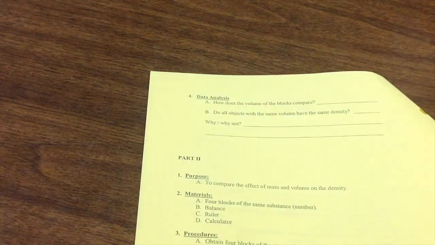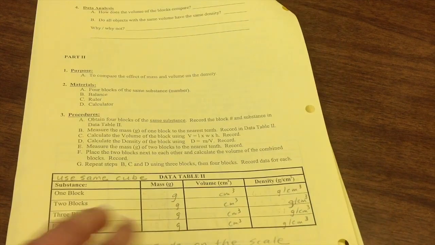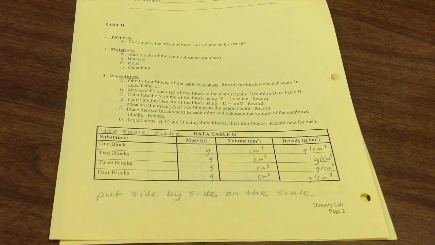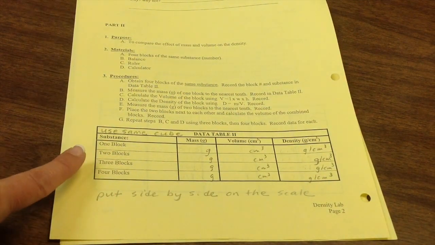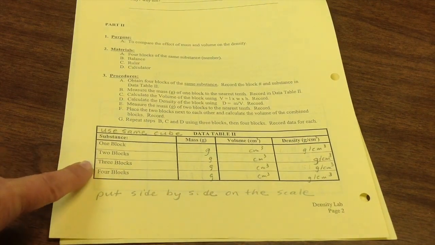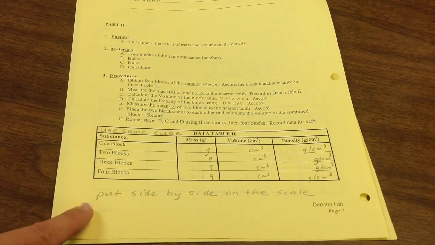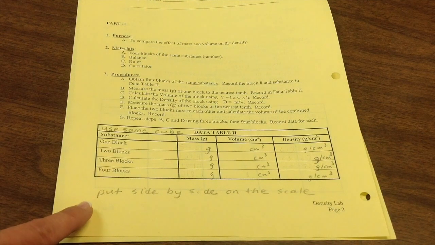Okay, if I turn the page, you'll see there's data analysis and those types of things. But what we have here is a data table that the kids will be asked to fill out. And as you see here, I've actually put some little notes to the kids. They're going to use the same cube for this. That would have been something that was confusing. And also telling the kids when they're using the scale, they're going to put the cubes side by side. Again, it seems like a small little piece of information that seems pretty insignificant, but it is pretty important to the final outcome of the science lab.